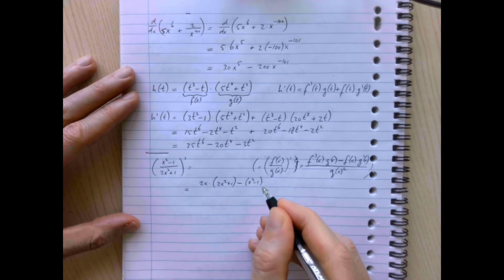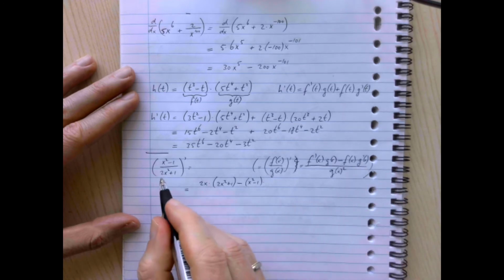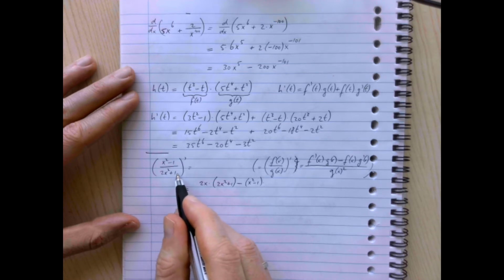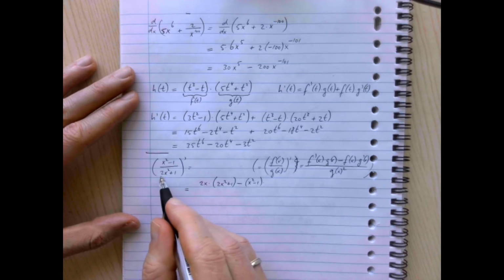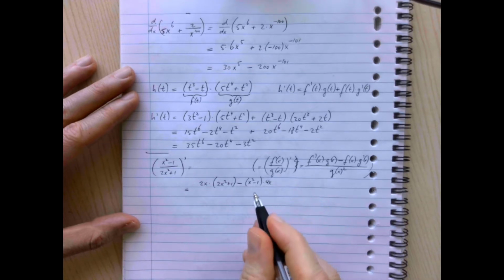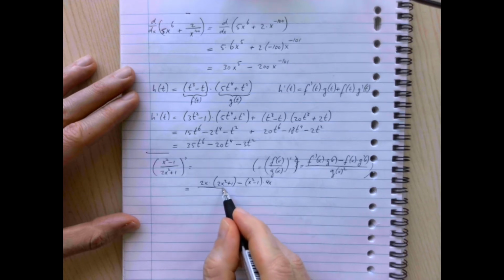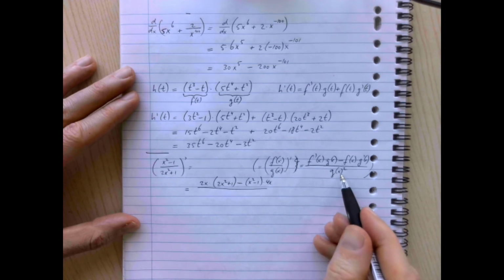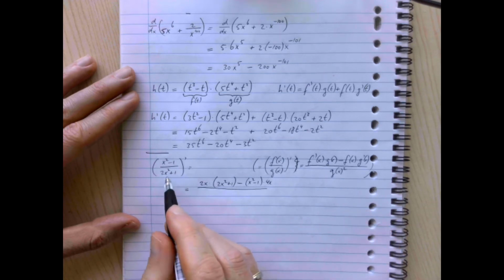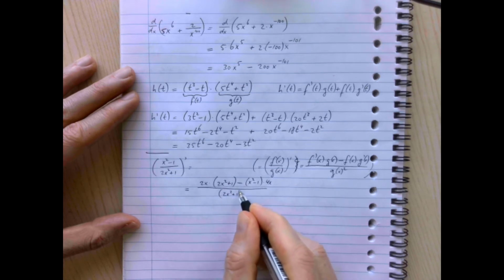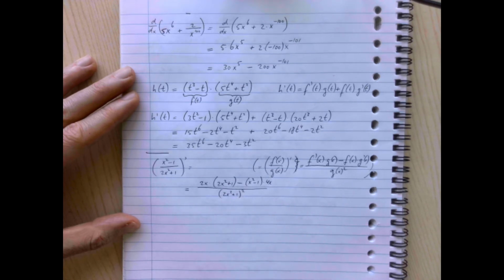We have to multiply that by g prime. So the derivative of this denominator, the derivative of 2x squared plus 1, well, this 1 drops out if you take the derivative, so we just get 4x, so times 4x. That's the numerator of our quotient formula, and we have to divide this by g squared. So g is this thing. I have to take the square.